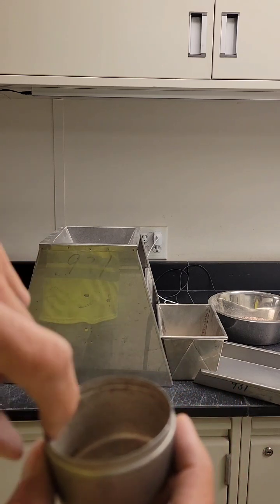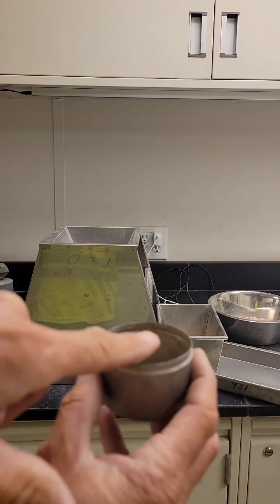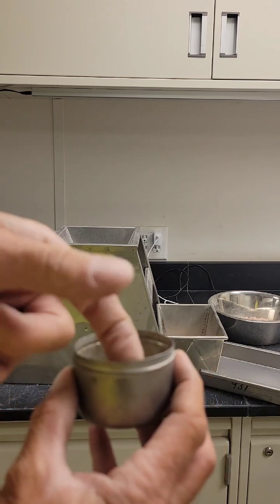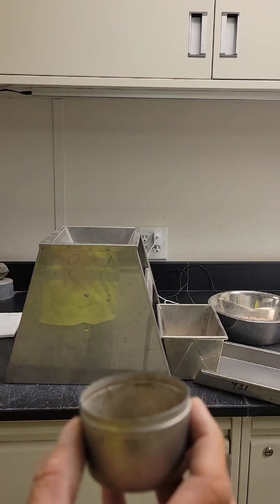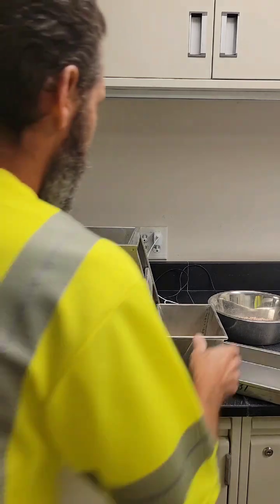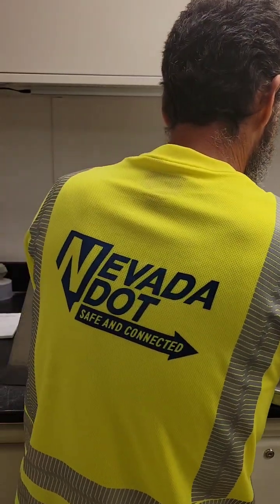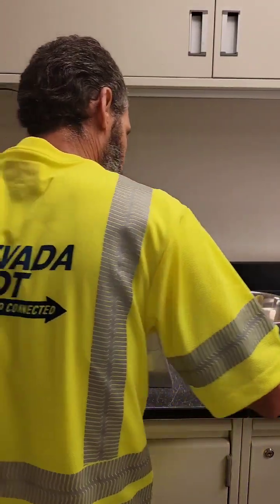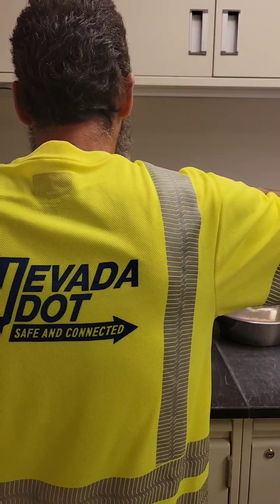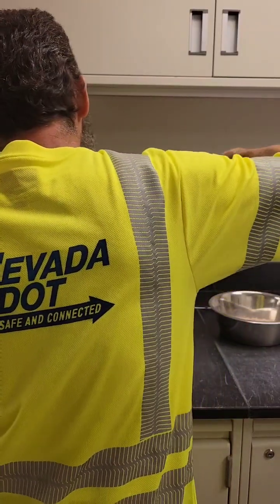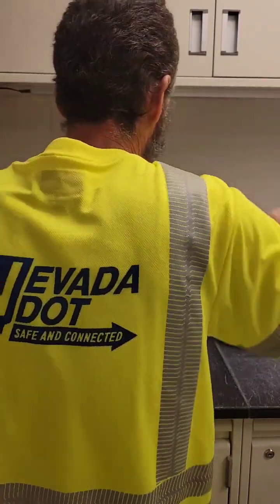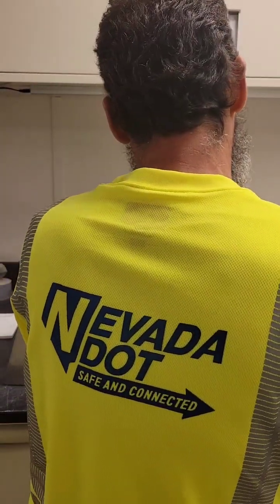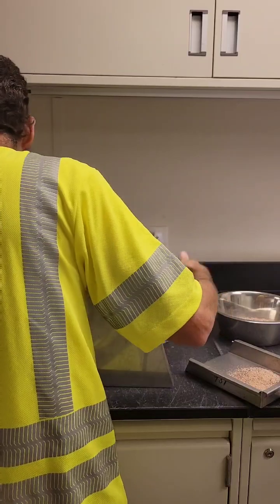And what we're looking for is about, I don't know if you guys can see the line there. That's about where we want to get the sample filled up to evenly. So we're going to go ahead and break that down. Breaking it down into quarters.